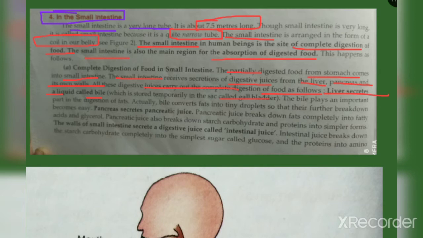And what is the role of this bile juice? It plays a very important role in the digestion of fats. Actually, it converts fat into droplets, and these droplets are easily digested by the lipase enzyme which digests the fat. Pancreatic juice is secreted by the pancreas, and this completely breaks down the fat into fatty acid and glycerol.